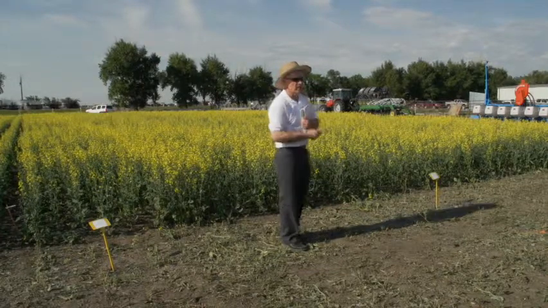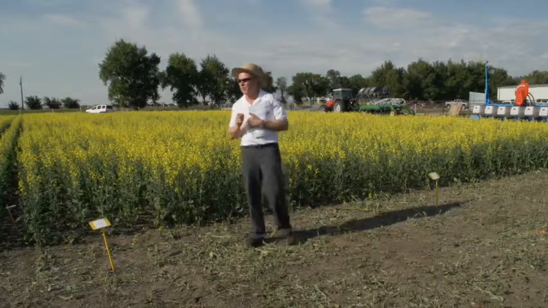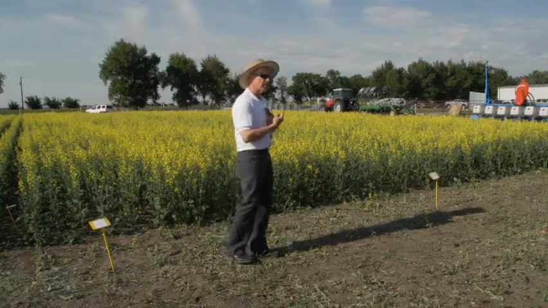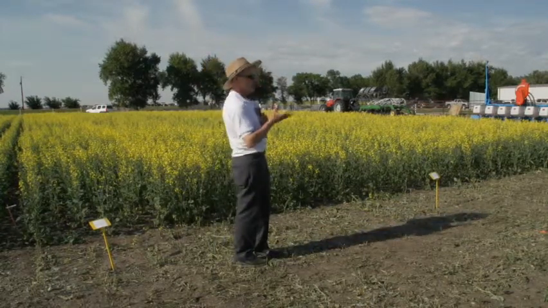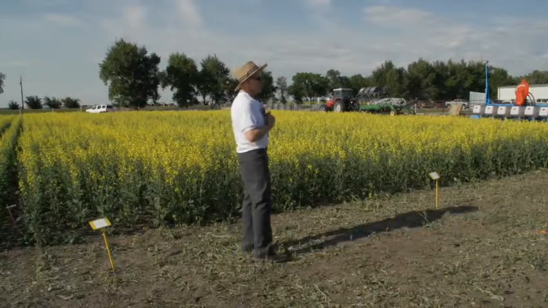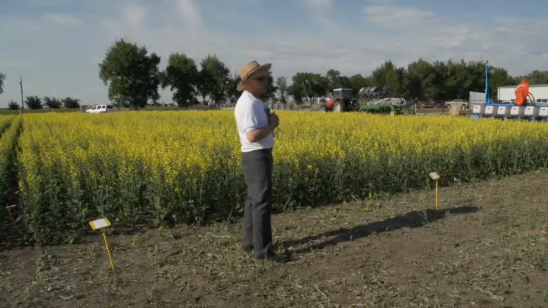Now, this time of the year is when the stem canker phase of the disease will develop, and that's a girdling canker right at the base of the stem that will cause the plant to fall over, often in winds. And that's perhaps the most destructive stage.